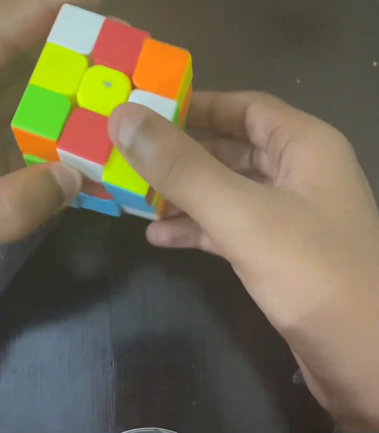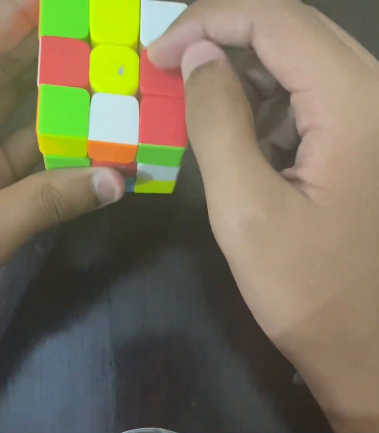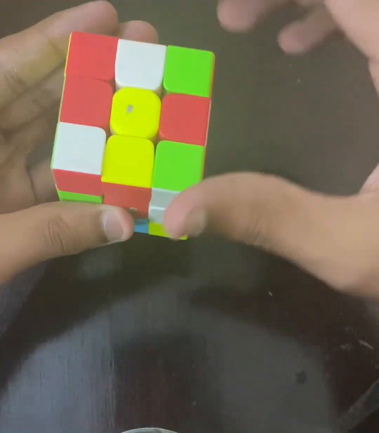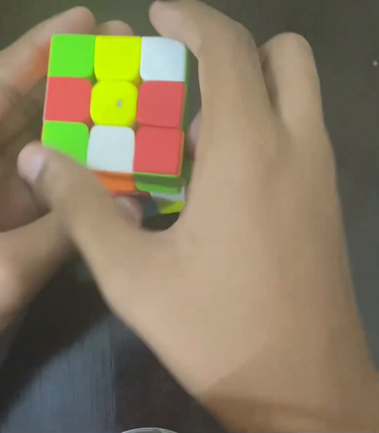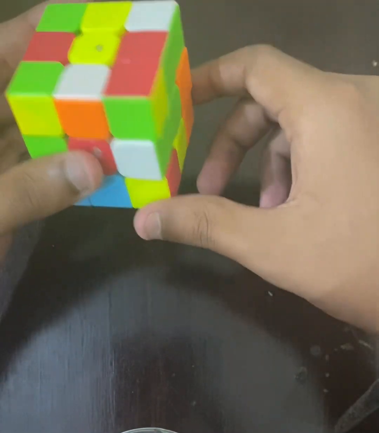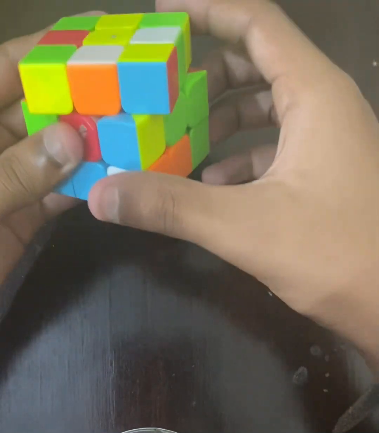We don't want that, so we will be moving it over this side because it is empty, or we can move it to this side because it is empty. So we will move it to this side, and then we will just move the right side up, and then let's find the next one.